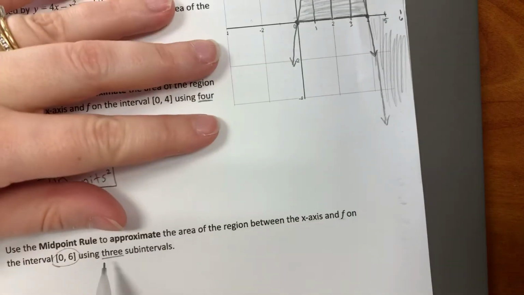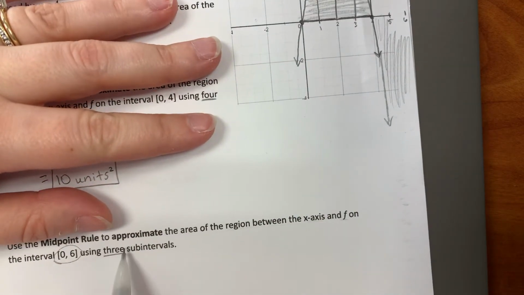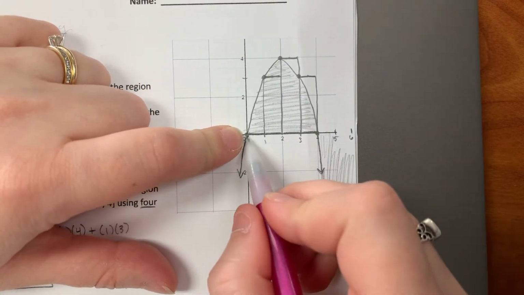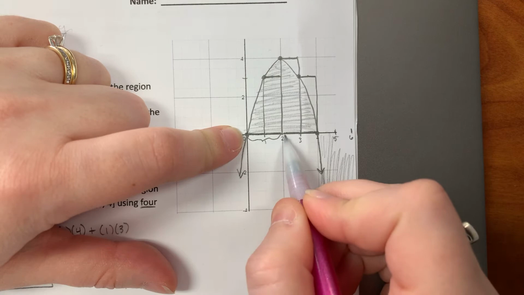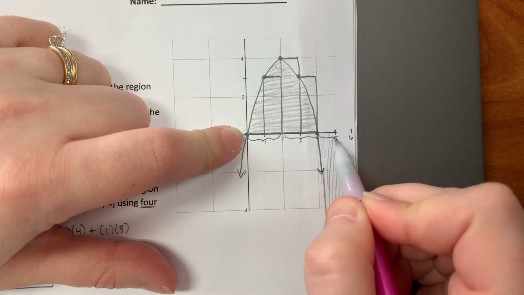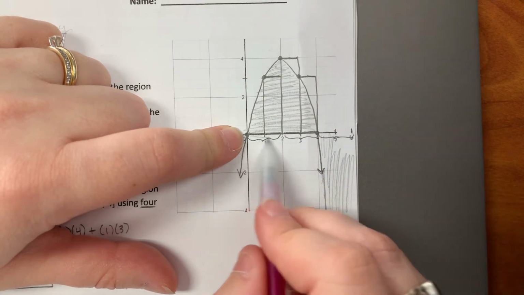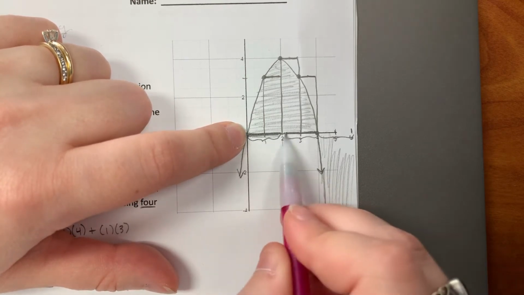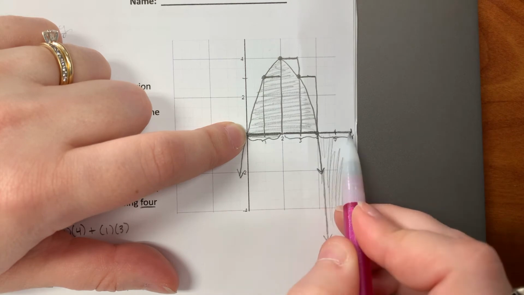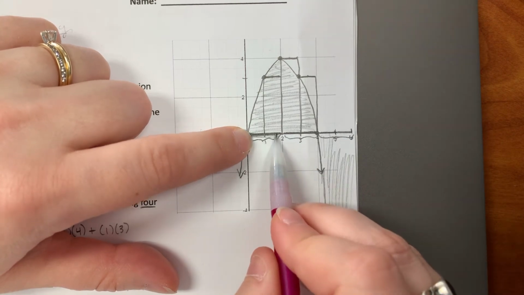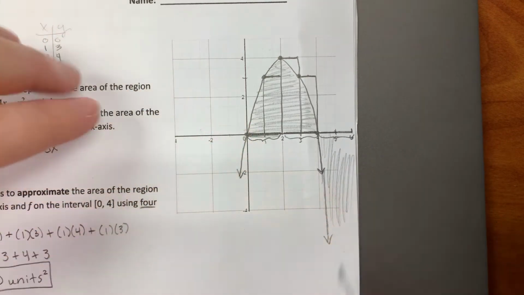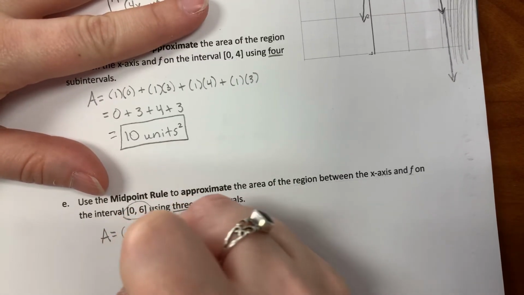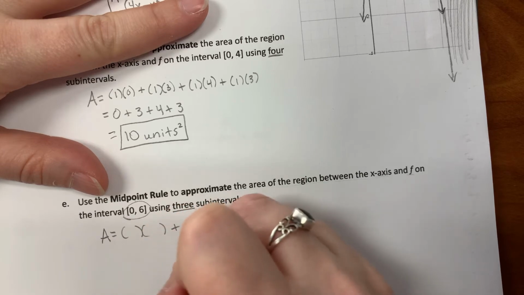So we have to think about that. The other thing we have to think about is we're talking about 3 subintervals here. So if I'm going from 0 to 6 and I need 3 subintervals, that means I'm going to have 1 right there, 2 right there, 3 right there. So the base of each of my rectangles this time is going to be 2 because I'm doing chunks of 2 here. So there's 1, 2, 3 subintervals.